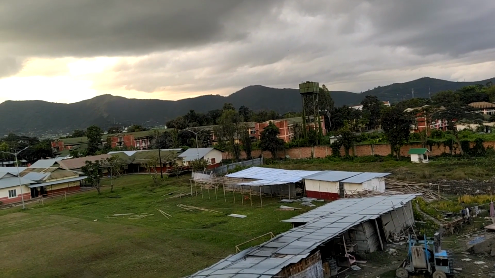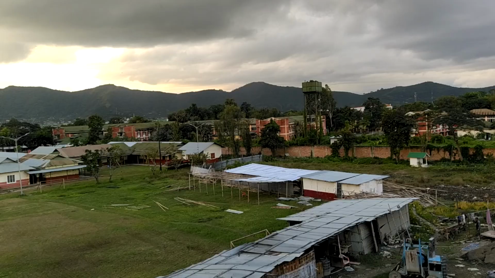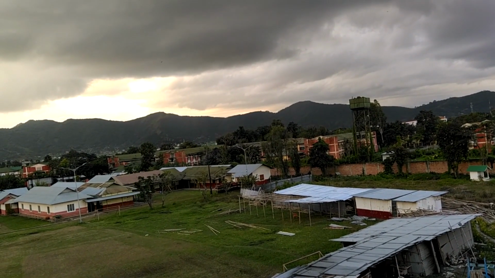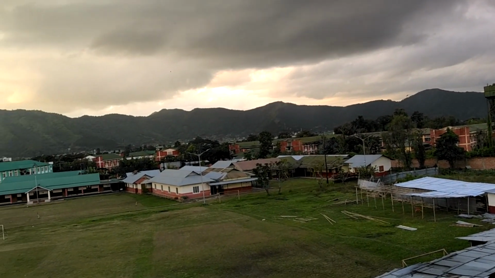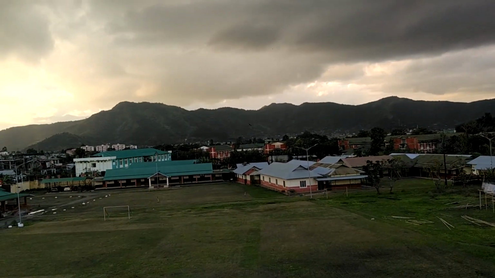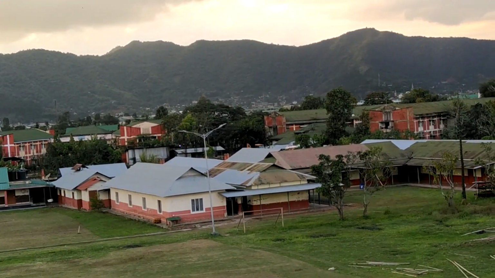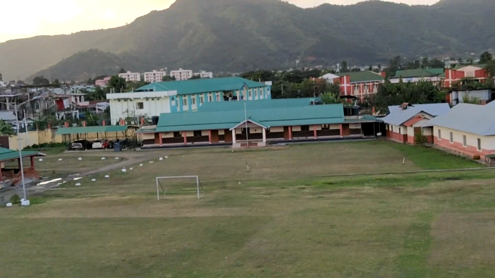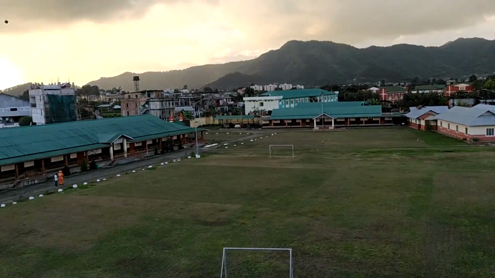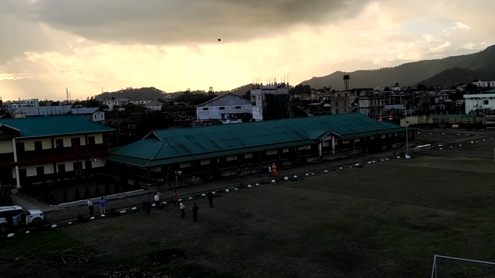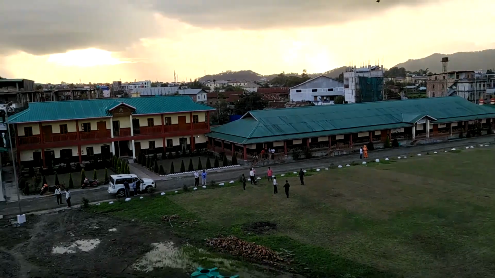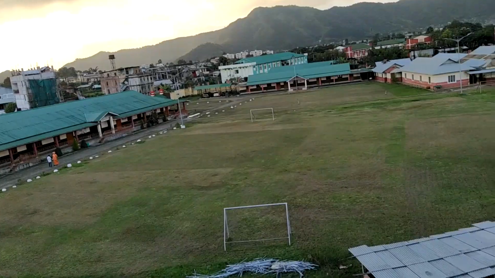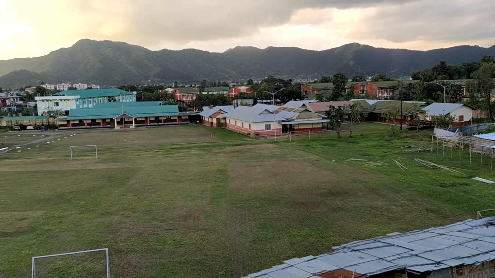This is the eastern boundary of the school, and you can focus on the upper primary block and the sports field, primary block, administrative block, and the laboratory building. Here is the view of the school campus from the new secondary block.